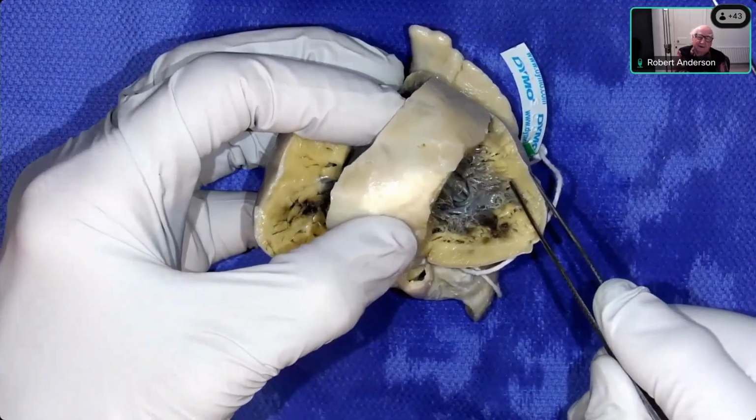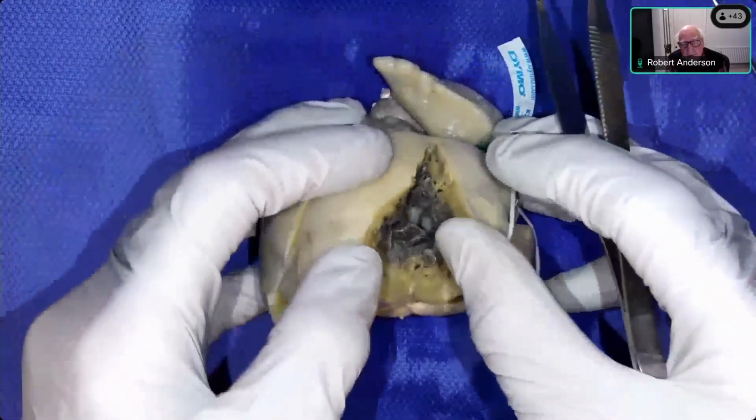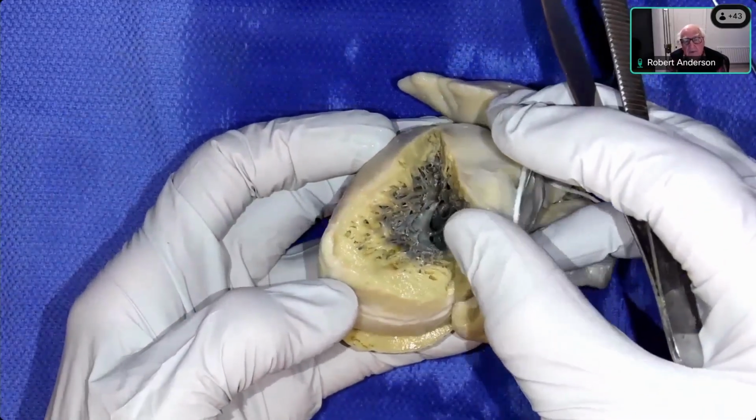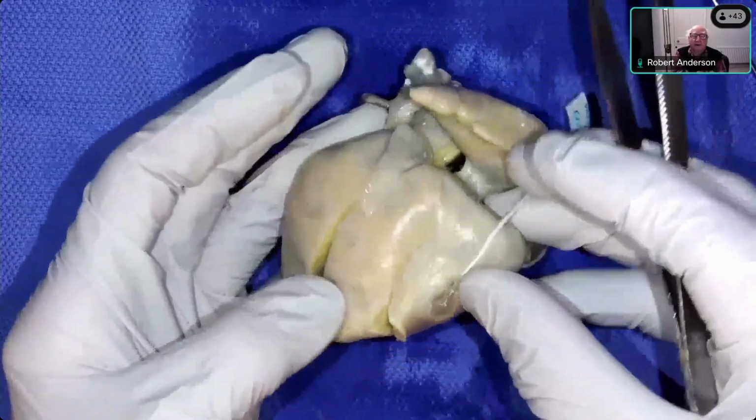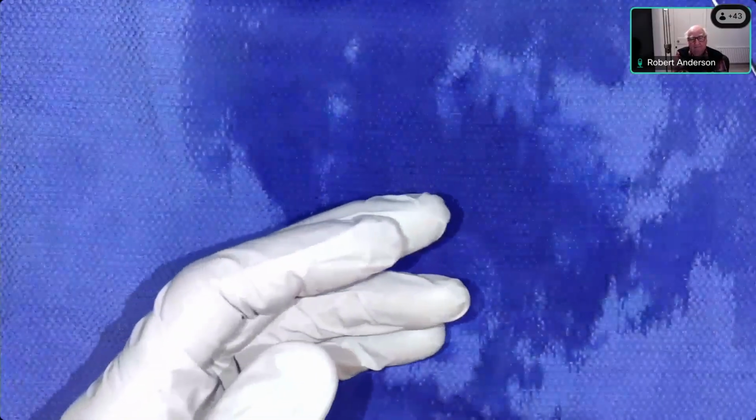Beautiful specimen. And we know, again, that excessive trabeculation is a feature of left isomerism, pointing again to the fact that this is left isomerism.